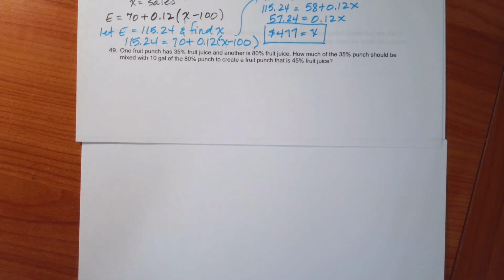Okay, let's do a mixture problem. One fruit punch has 35% fruit juice and the other is 80% fruit juice. How much of the 35% punch should be mixed with 10 gallons of the 80% punch to create a fruit punch that is 45% fruit juice?